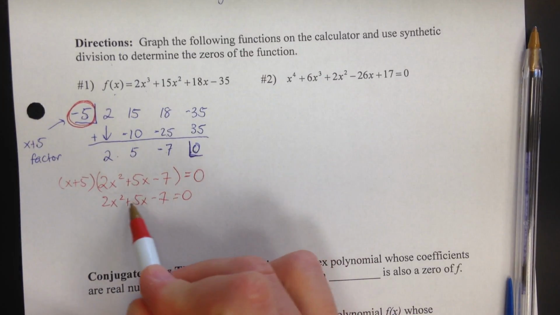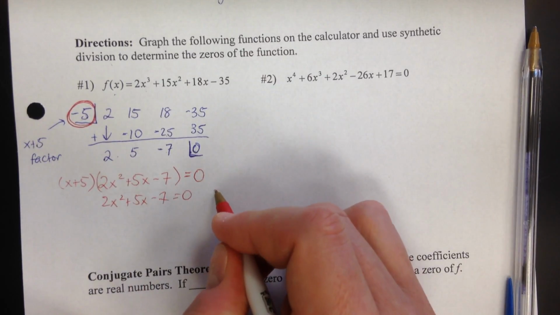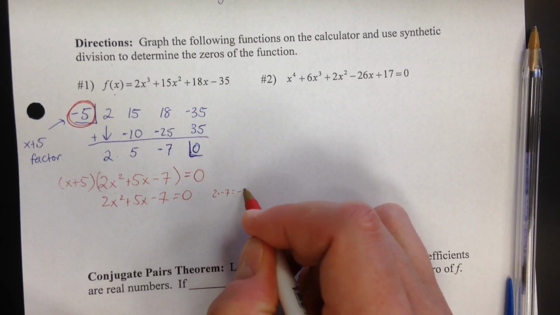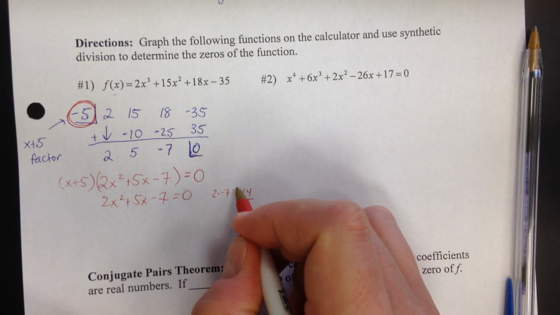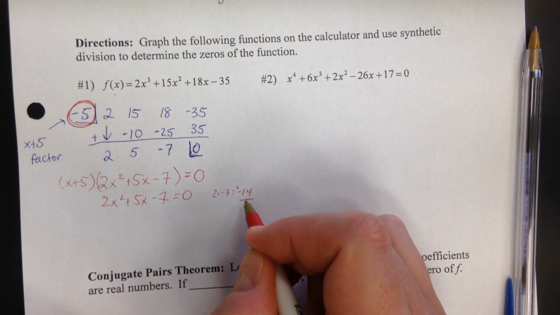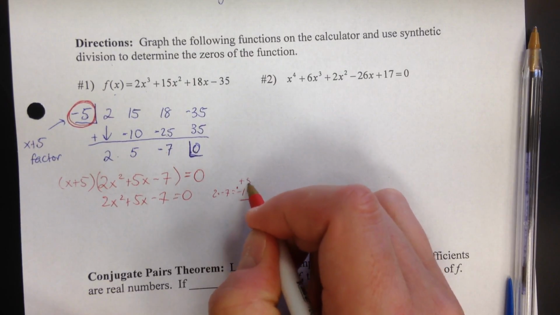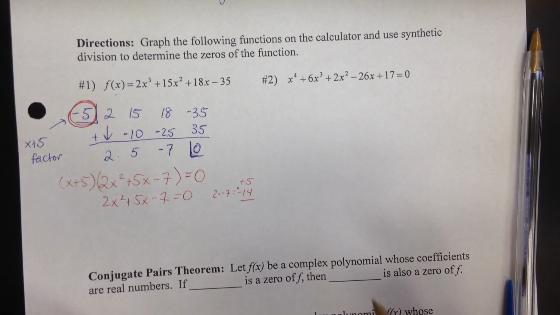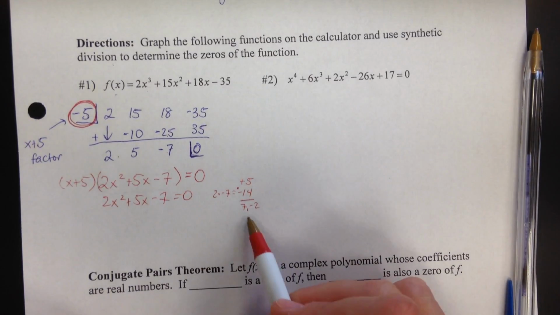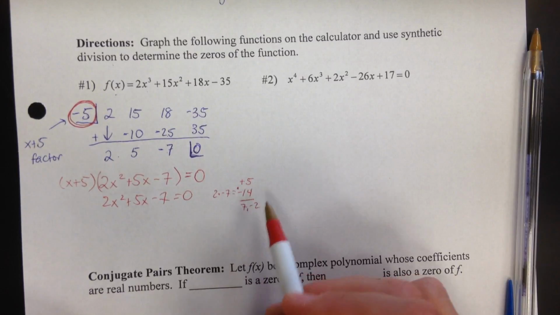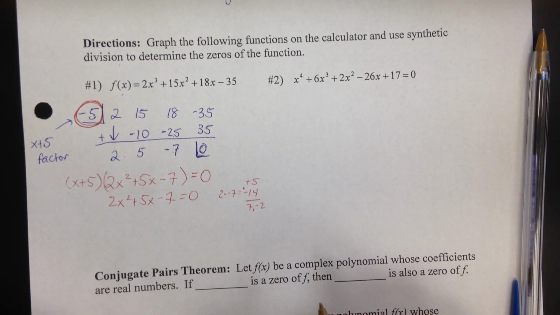So if I use factoring, I would do 2 times negative 7 on the side, which is negative 14. So I'm looking for numbers that multiply to negative 14 and then that add up to the middle term, which is 5, the middle coefficient. In this case, it'll be positive 7 and negative 2. 7 times negative 2 is negative 14. 7 plus negative 2 is 5.